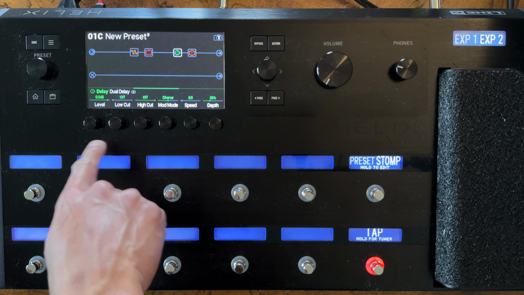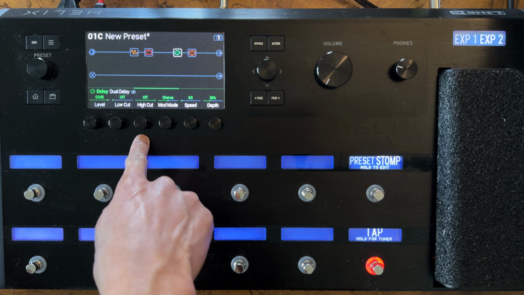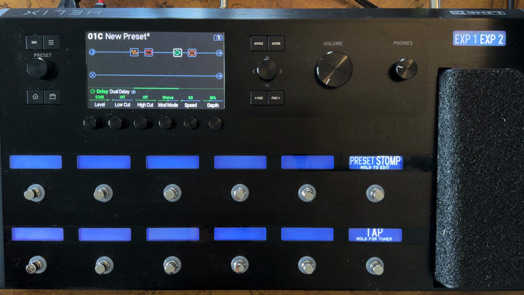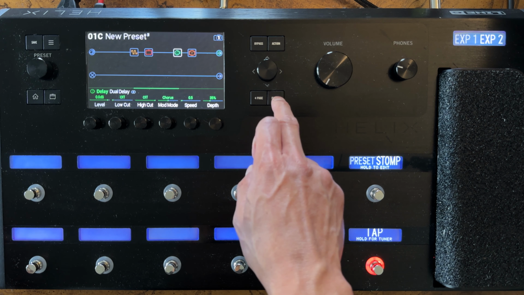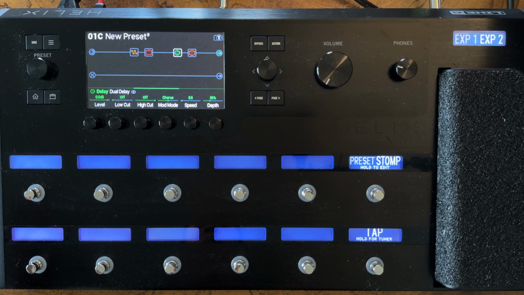And then now you are also presented with low and high cuts for the delay itself. So you can actually EQ how much of the top end and bottom end of the delays are. Because this delay is basically almost like a digital delay, it has a very pronounced top end to it.